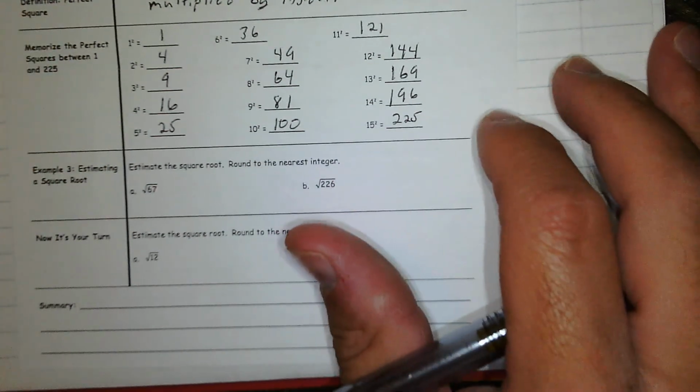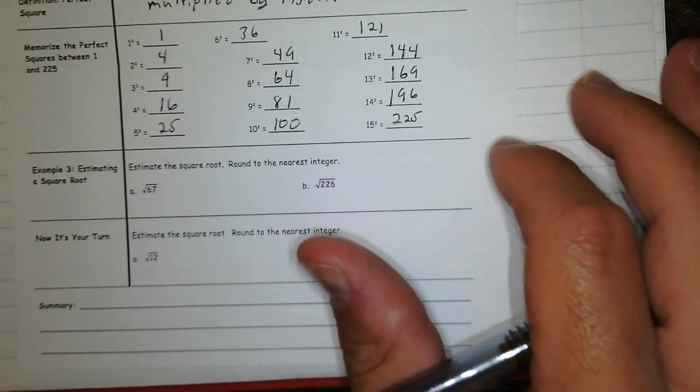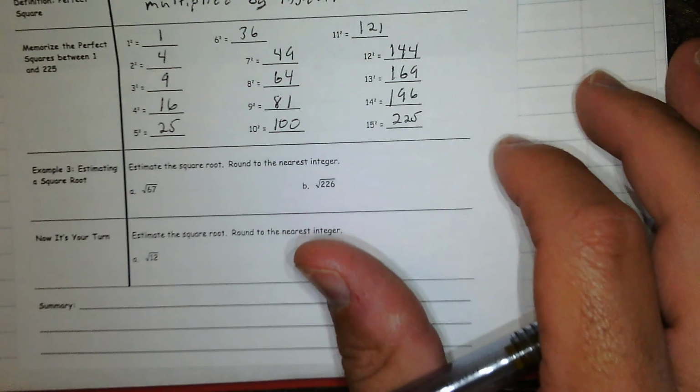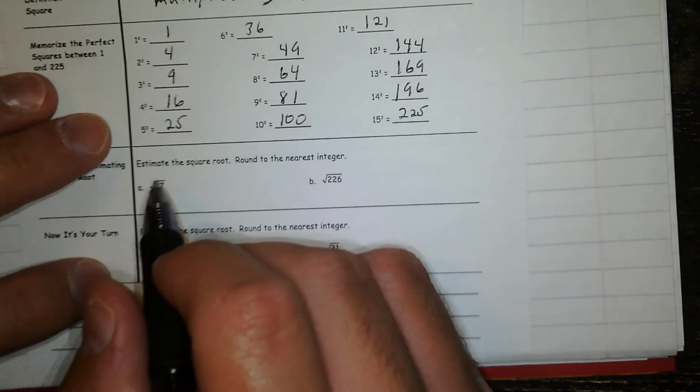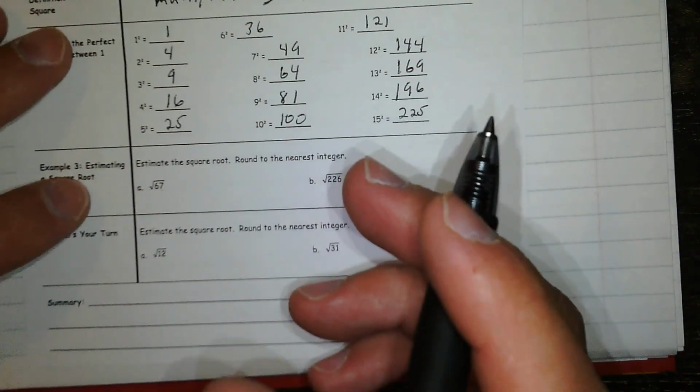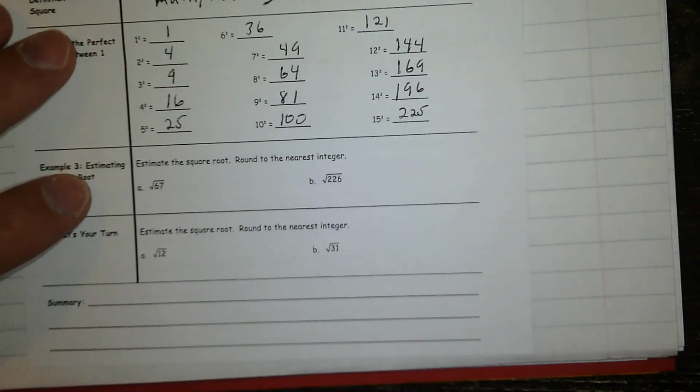Okay, now from here, guys, we can actually estimate what values I'm going to get for square roots. Because 67 is not going to make a perfect square. Well, it doesn't make a perfect square, but we can still get an estimate of what it is.